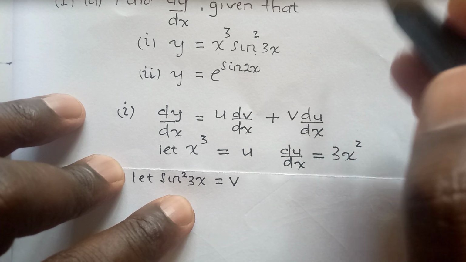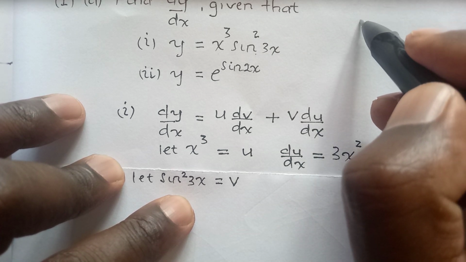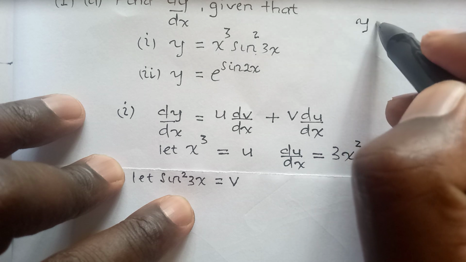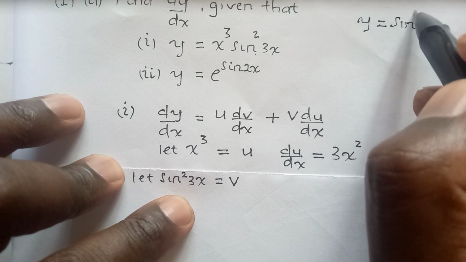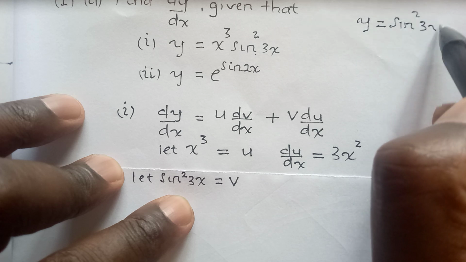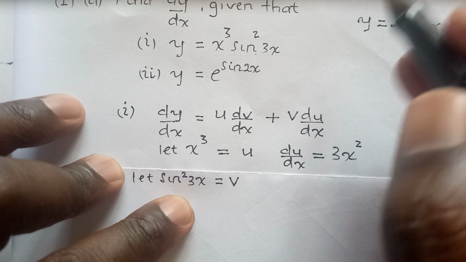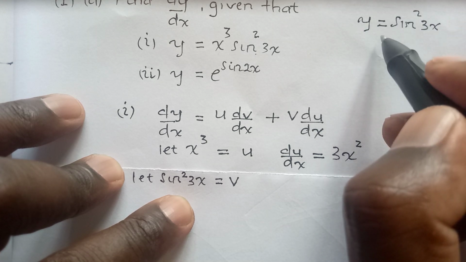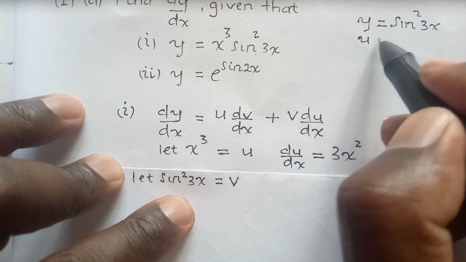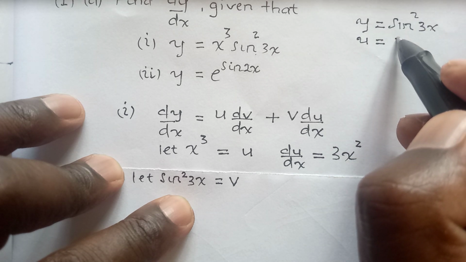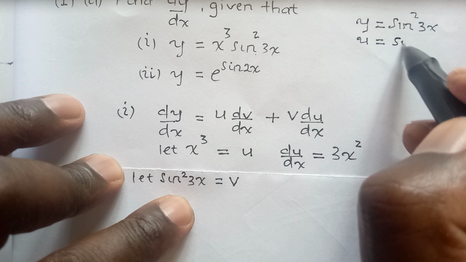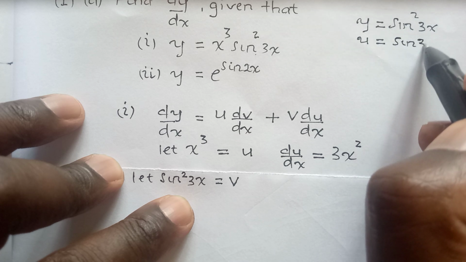So we come and write, for example, if you are given a question like this, y equals sine squared 3x, you can say u is equal to sine 3x.